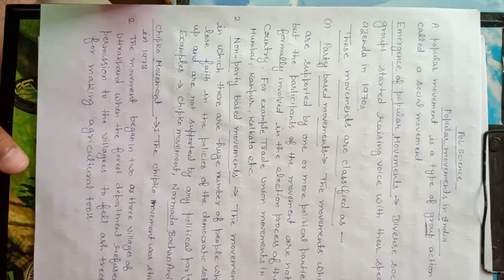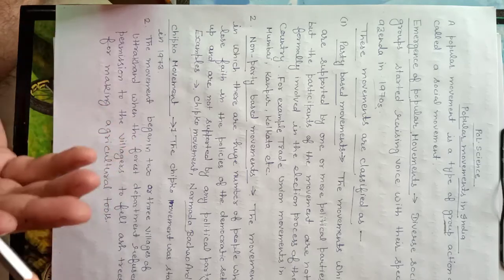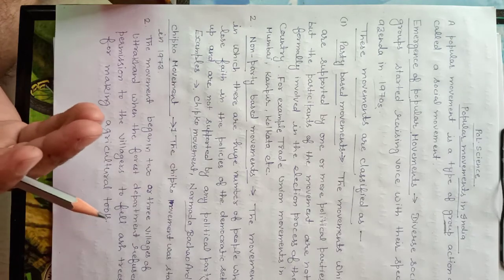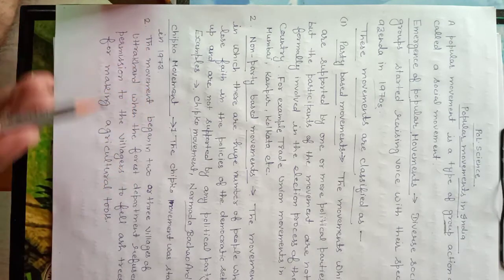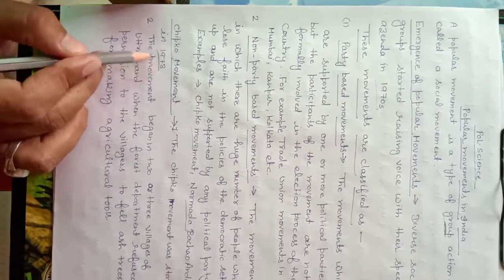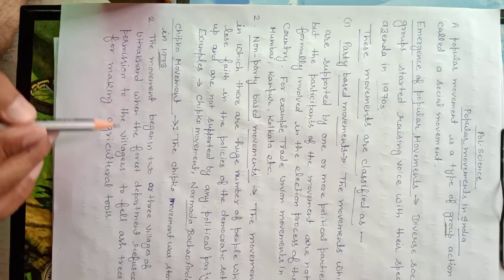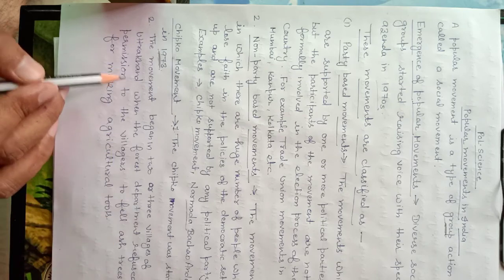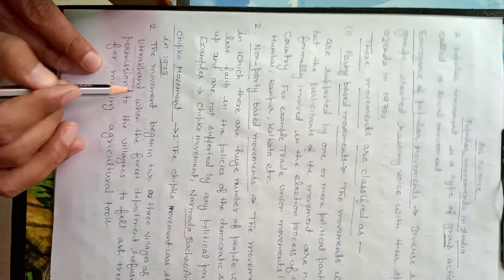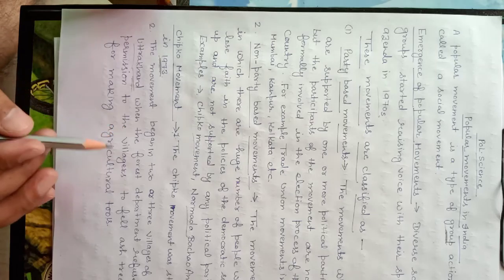So first we start with the Chipko Movement, and everyone is aware that people were hugging the trees and stopped the cutting down of trees. That was the Chipko Movement. The Chipko Movement was started in 1973. The movement began in 2 or 3 villages of Uttarakhand, then Uttar Pradesh. Uttarakhand was formed in 2000 by the Indian government. At that time, this region, Uttarakhand or the Gadwal region, was part of Uttar Pradesh.